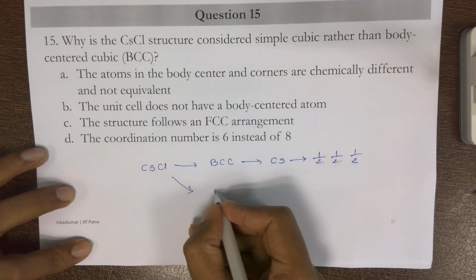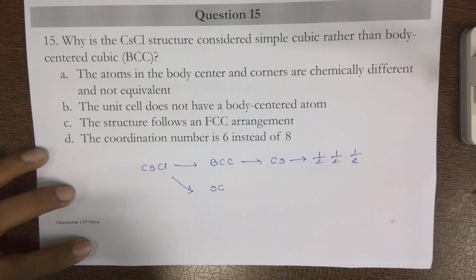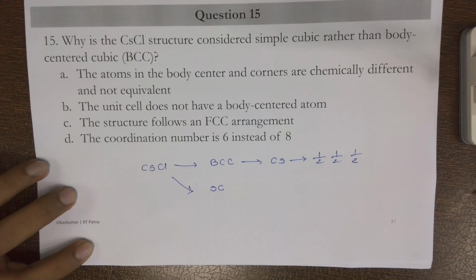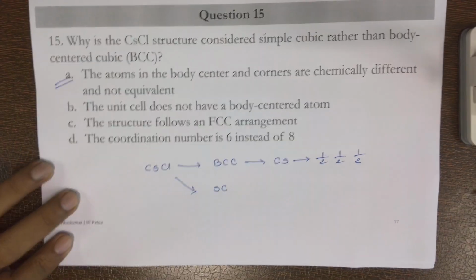Instead we are considering it as a simple cubic. That here is option A.